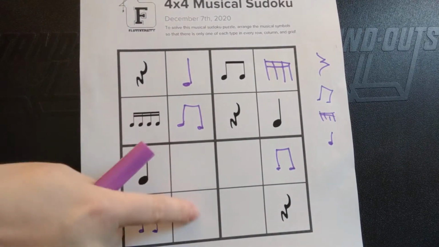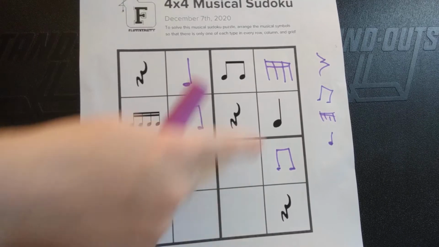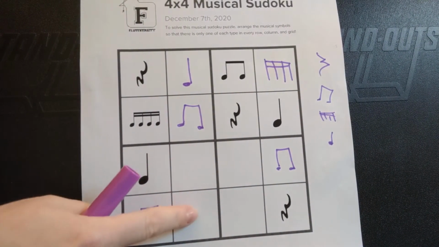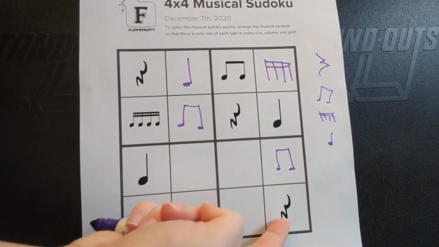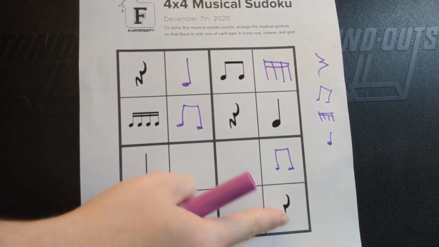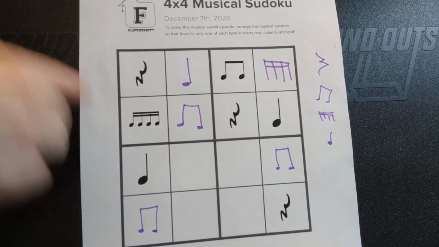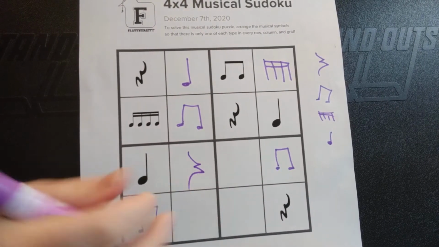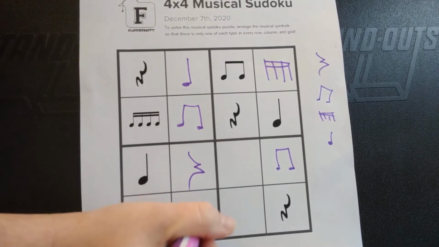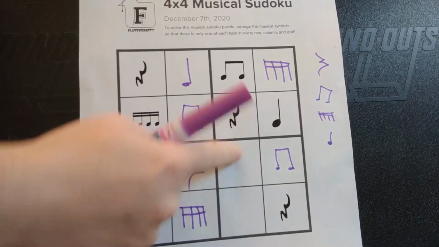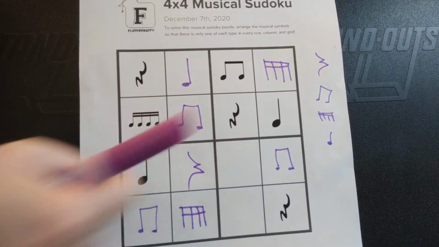The 16th notes could go in either place, but this quarter rest can only go in one place, because if I try to put it here, you'll notice that there's already a quarter rest in that row. So I can't put another quarter rest in this row, so I'm going to put it up here, which means I have a group of 3, and I know now that my 16ths go here. And look, now I have a 3 where I can pick out the 4th thing.